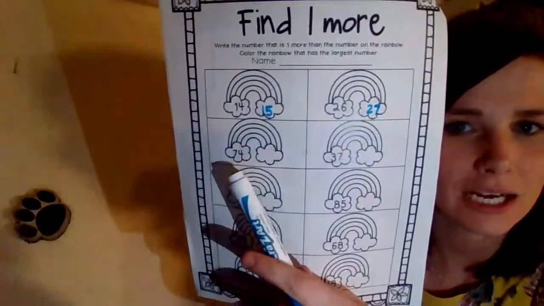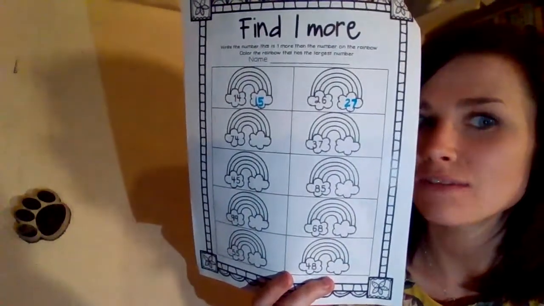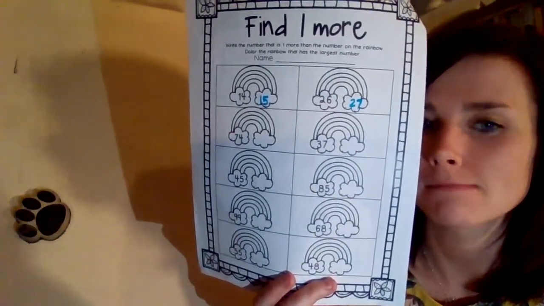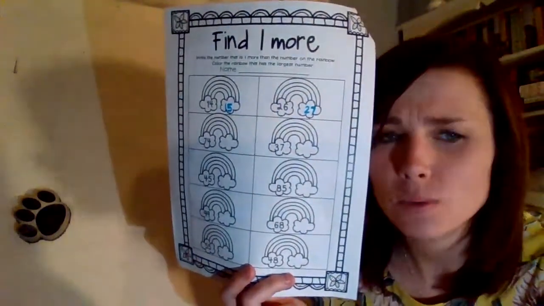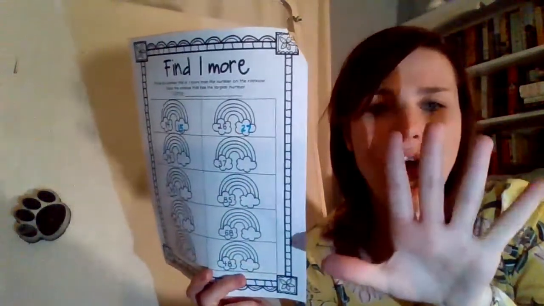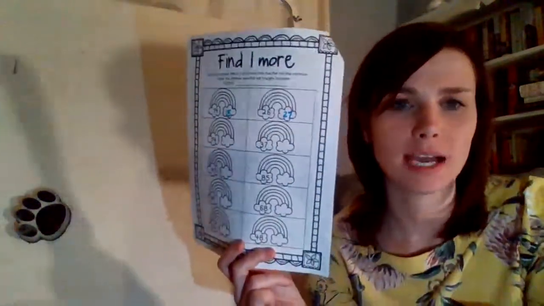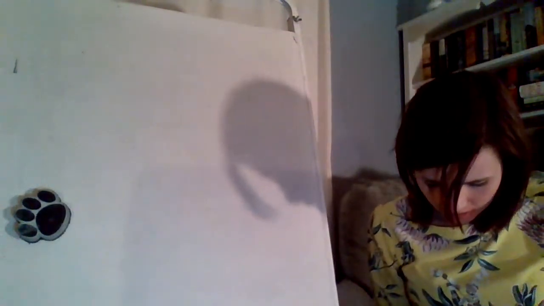All right, looking at our next rainbow, we have 74. 1 more than 74 is what? I know, that's kind of tricky, right? But boys and girls, what is 1 more than 4? If you have 4, 1 more than 4 is 5. So we're really only looking at that ones house. So it's 75. Keep that 7 and the 5.